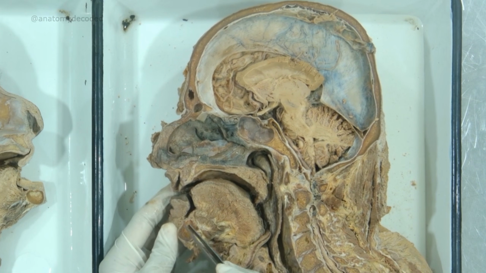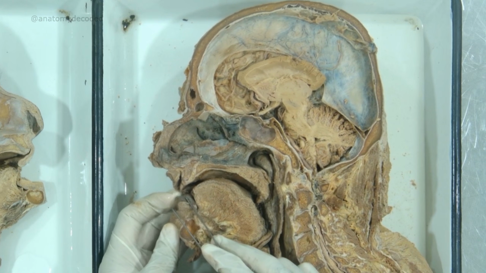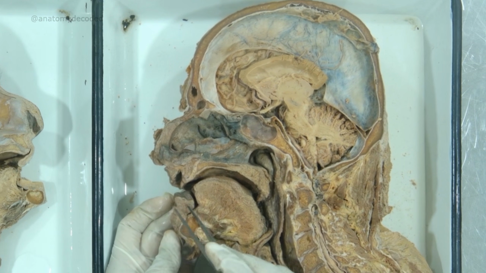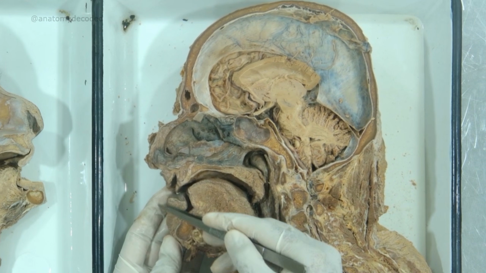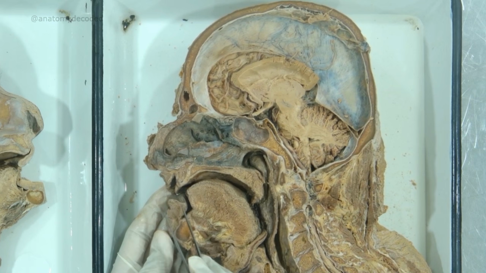And this is the cut section of a bone. This is the mandible. And here we can see the lips, the upper lip, the lower lip. The muscles which we can see inside the lip region, that's the orbicularis oris muscle.